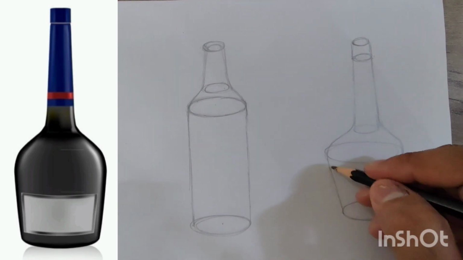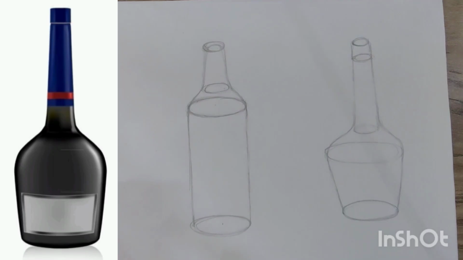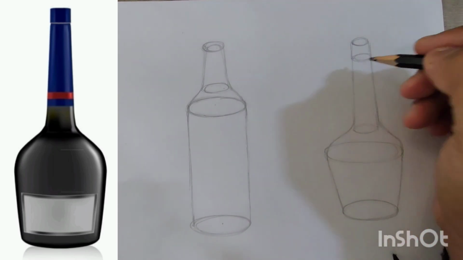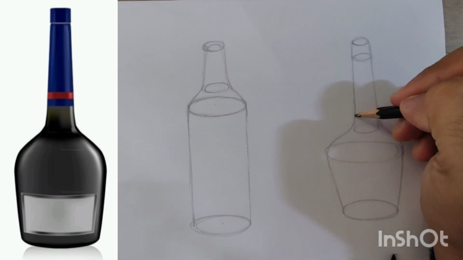So as you can see, these are the basic shapes you can draw, and you can try this by utilizing small basic shapes of the bottle. So by using this practice you can draw any 3D shapes and you can draw any object.